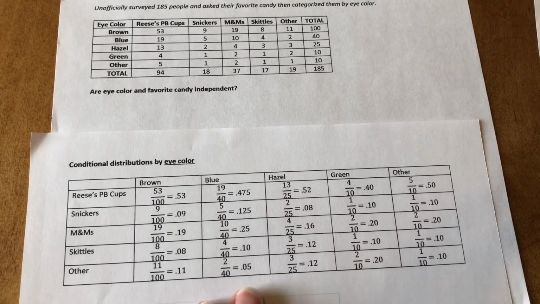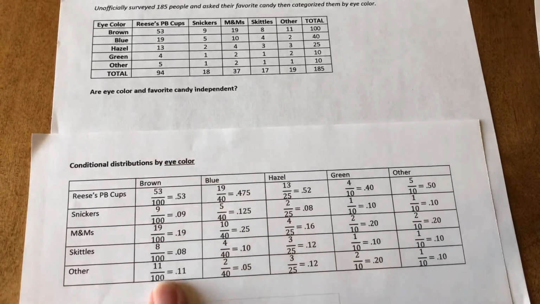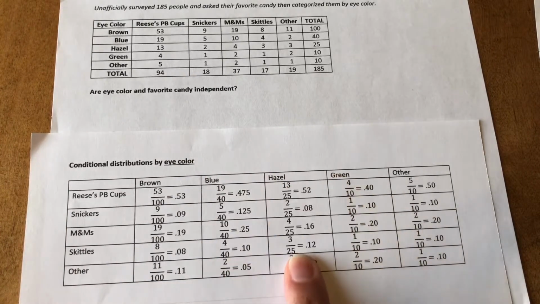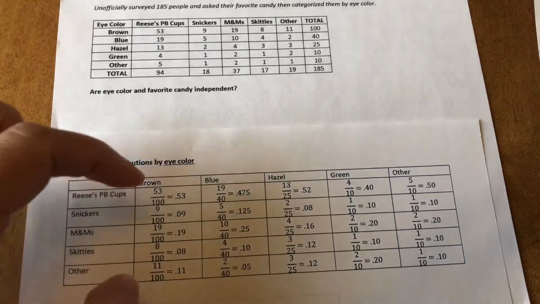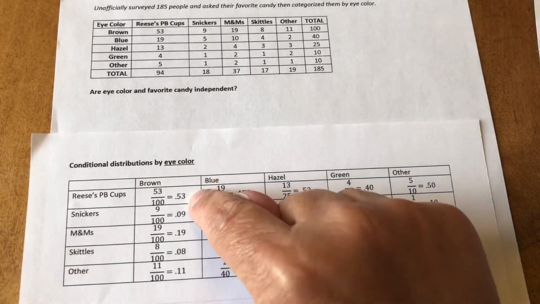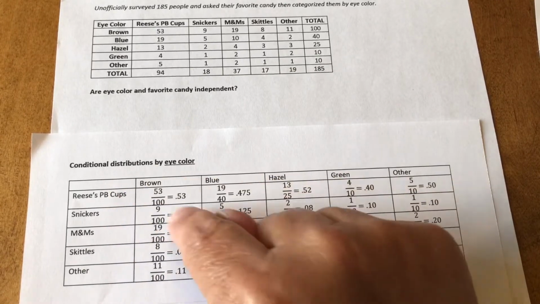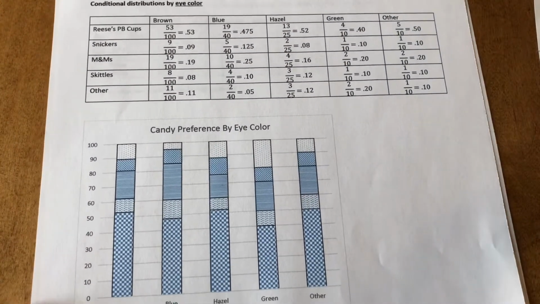Okay, so from our conditional distributions, we're going to create a segmented bar graph. So I'm going to have a bar for brown, a bar for blue, a bar for hazel, and so forth. And each bar is going to be 100%. So I have to take the 100% brown bar and break it up into 53% Reese's Peanut Butter Cups, 9% Snickers, and so forth. Okay, so I've already done that, made it look all nice and pretty.